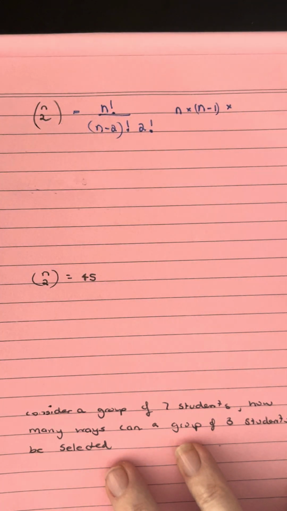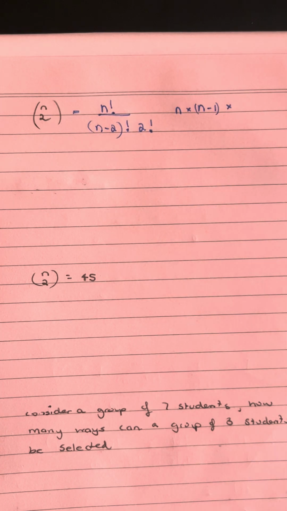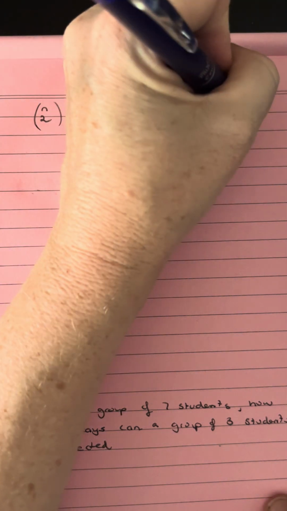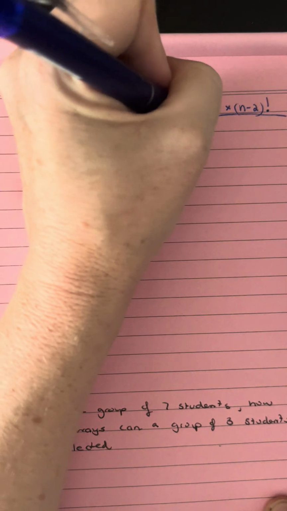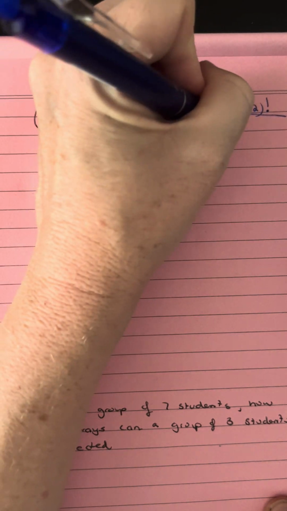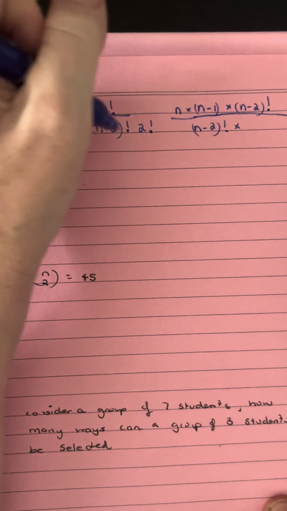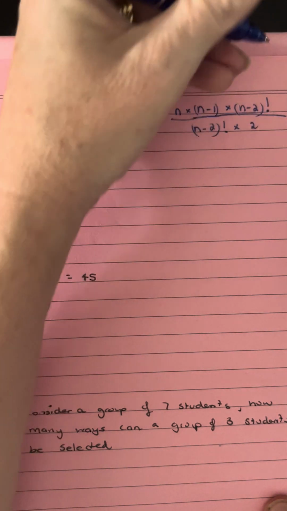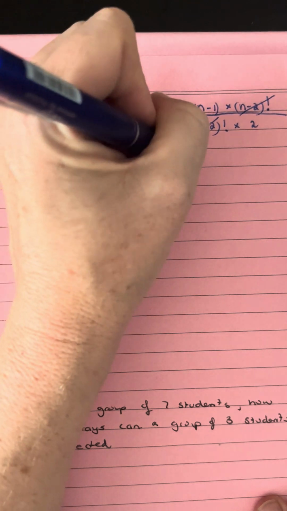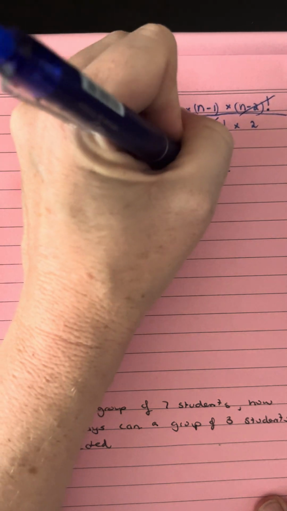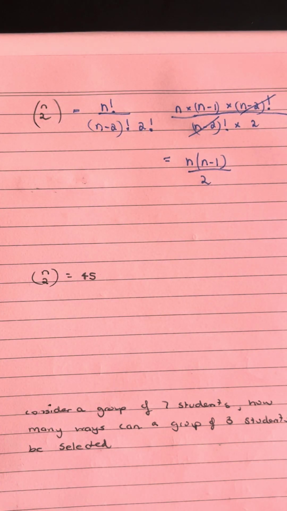Then we would multiply by n minus 2 and keep going that way, or write n minus 2 factorial. And then on the bottom we've got that n minus 2 factorial times 2 factorial, which is the same as 2. So we're able to cancel out that n minus 2 factorial and leave us just with n times n minus 1 over 2, and that means we can simplify it much more easily.